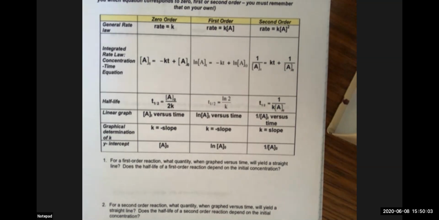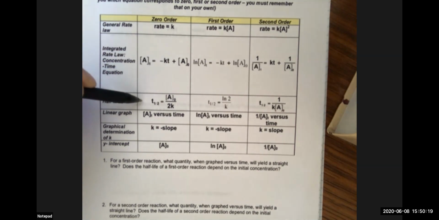So if you plug in 0.5 A0 for At, then we're finding t1/2. That's how we describe the time at the half-life, t subscript 1/2. And for zero order, t1/2 equals A0, the initial concentration, divided by 2k. So you can see that the half-life is going to change as we change the initial concentration.